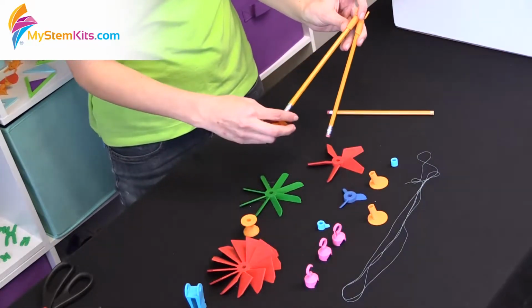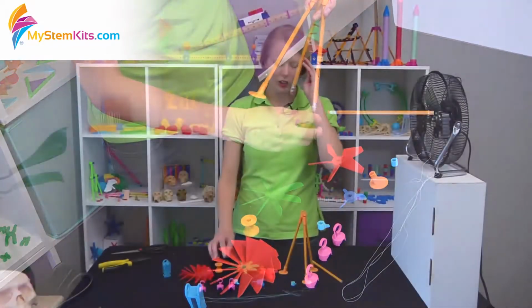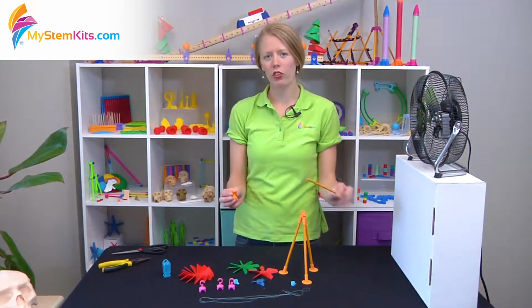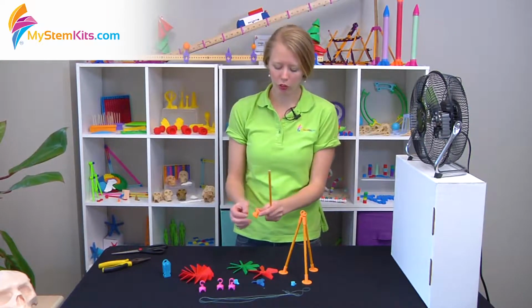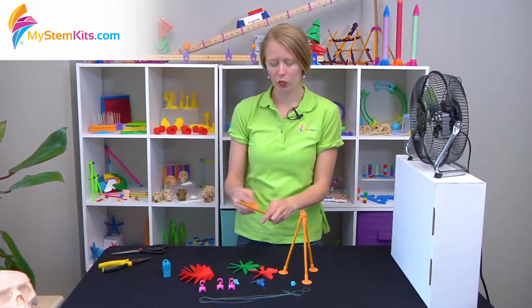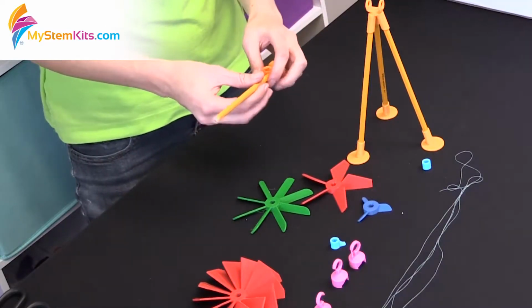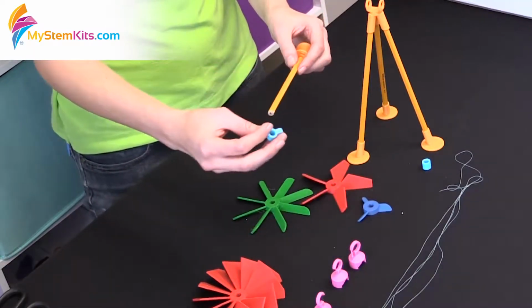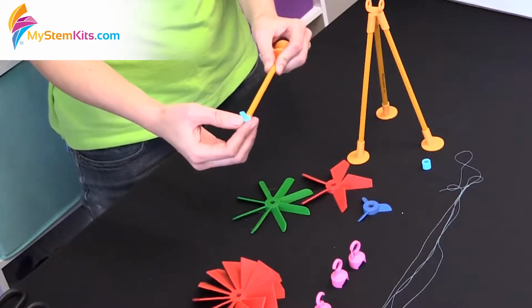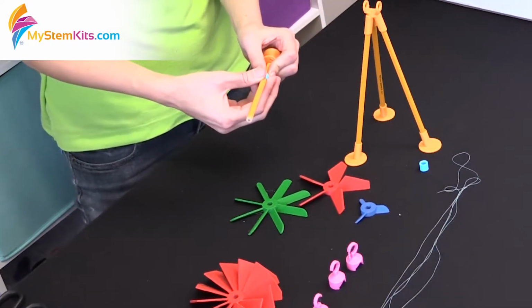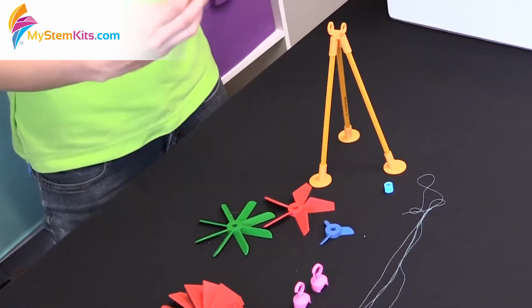To assemble it, simply collect 4 hexagonal number 2 unsharpened pencils, as well as some pliers, scissors, and some thread. The first thing you do is take 3 pencils and insert them into the bottom of the stand. Then insert a stand foot on the bottom of each pencil. Next, take the spool and insert it onto the final pencil. You want to do so to where the opening is facing towards the long side of the pencil.